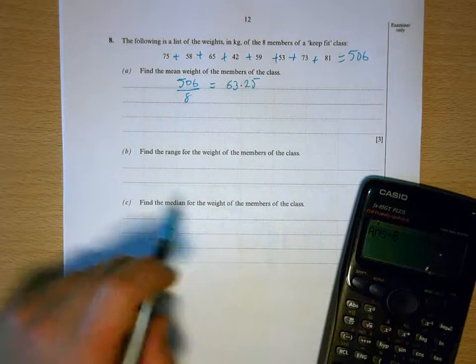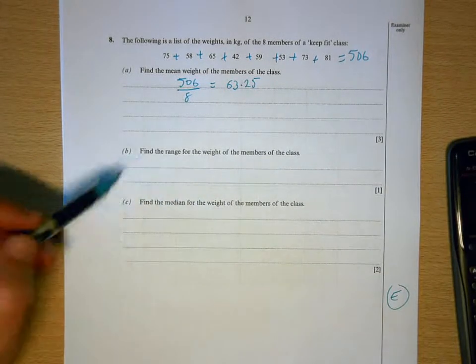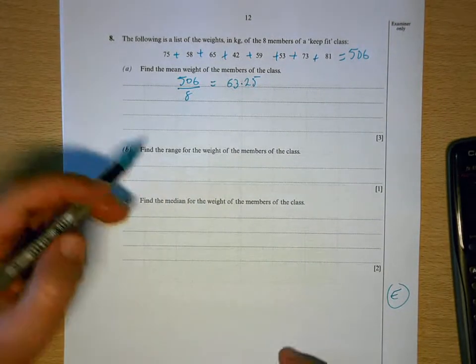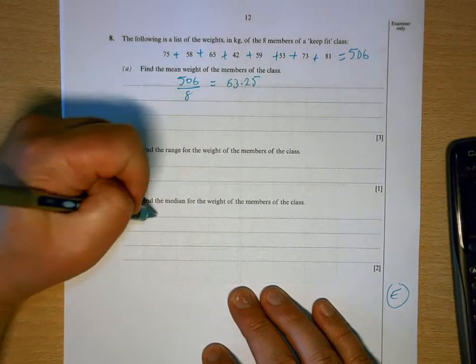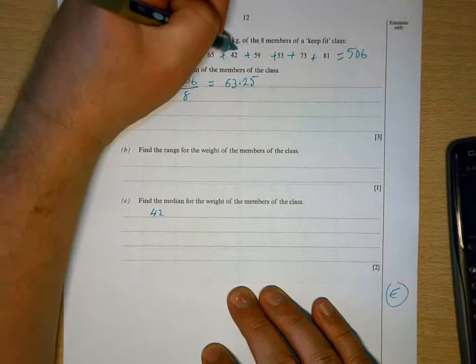For the range, you need them all in order first, and for the median you need them all in order, so we may as well get the ordering done. Smallest there is 42, so just check that off.